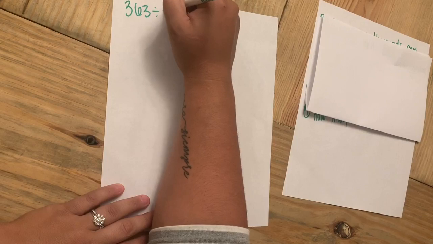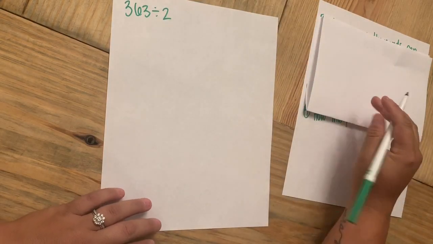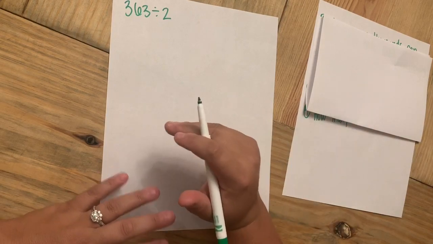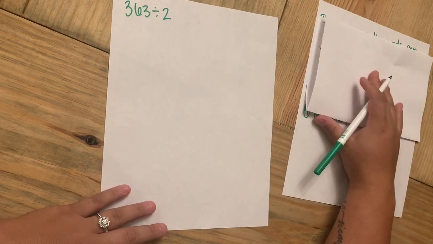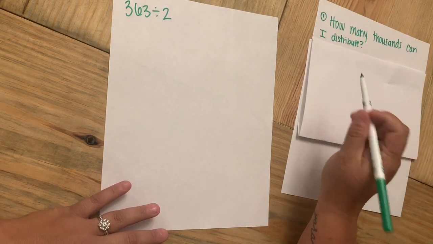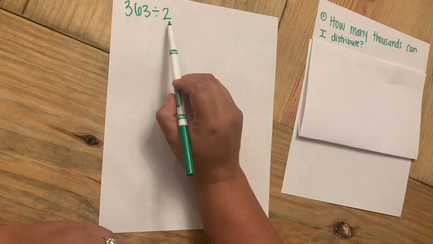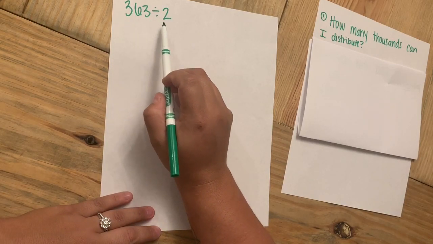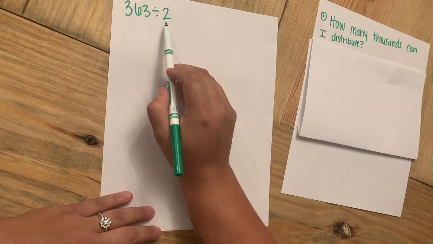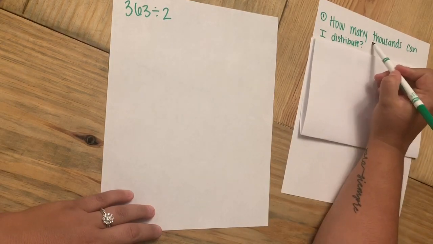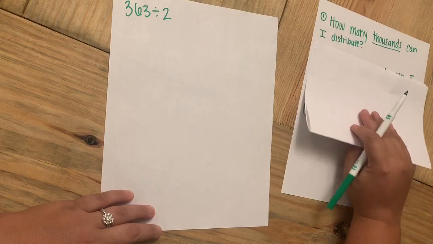So the first problem we're going to do is 363 divided into two groups. I use the word distributed a lot, and we're going to use multiplication and subtraction to help us solve this problem. The first question that we ask ourselves is, how many thousands can I distribute to my two groups? Since there's no thousands here, I wouldn't distribute any thousands. We would need 2,000 to be able to distribute 1,000 into each group equally. So since I can't do thousands, I'm going to move on to the next question.